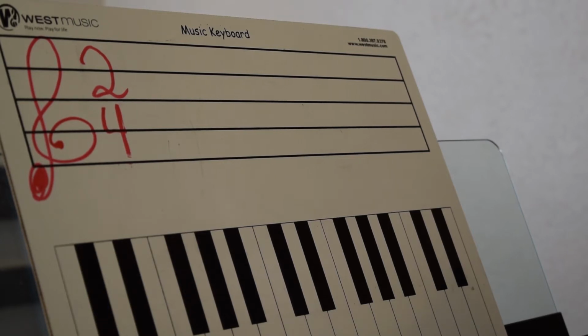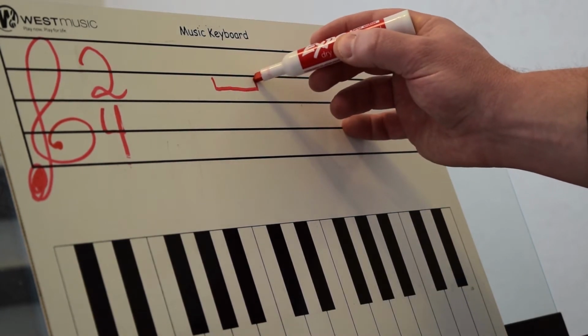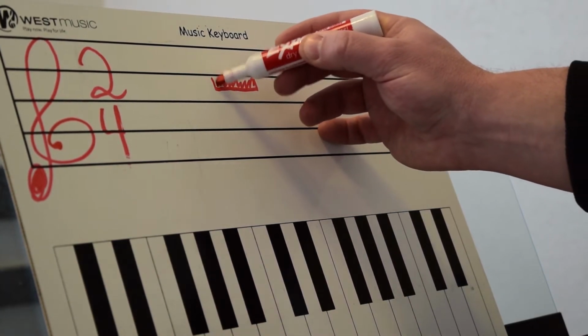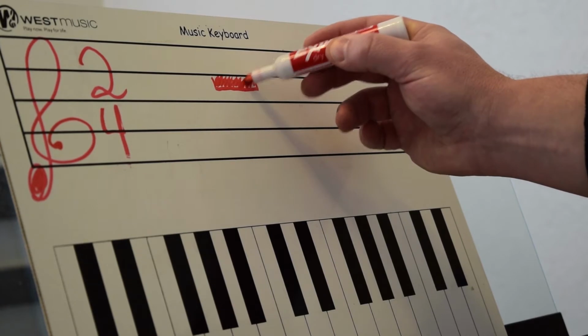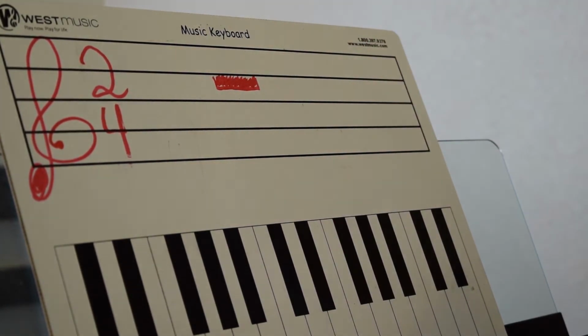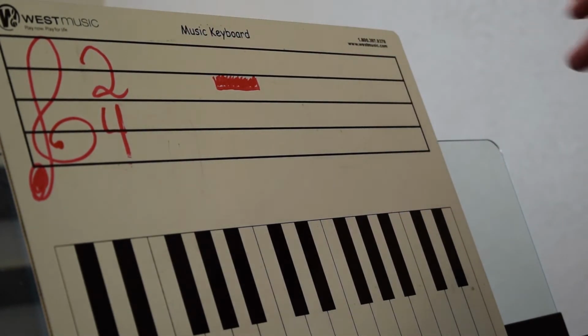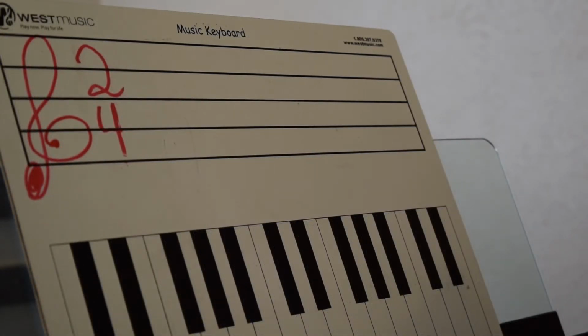Another small difference is that a whole rest, you remember those hang down from the 4th line, and in 4/4 time they receive 4 beats, but in 2/4 time they get a whole measure of rest, which means just 2 beats. Okay, let's just clap a little bit together.